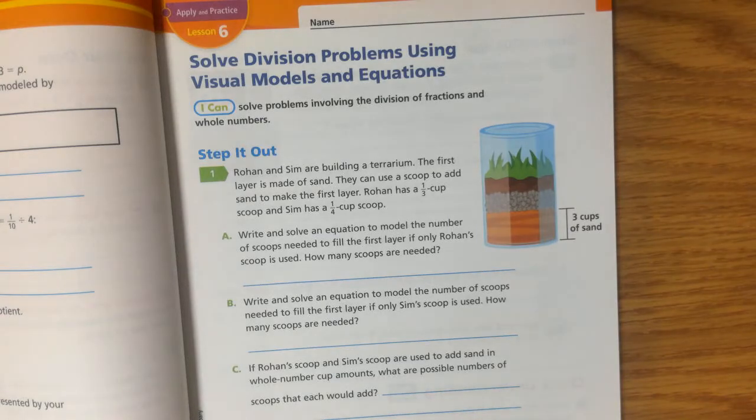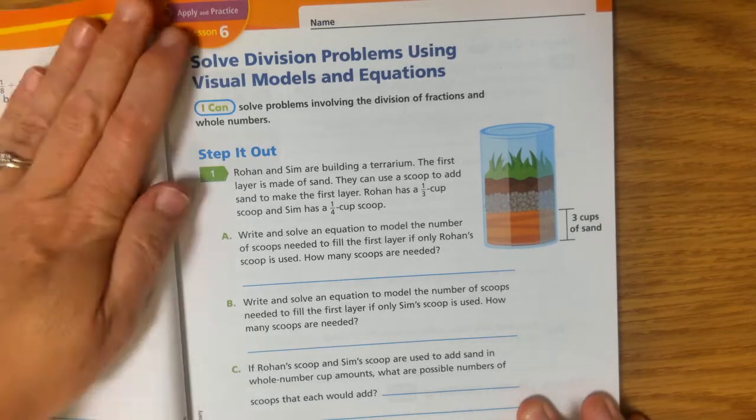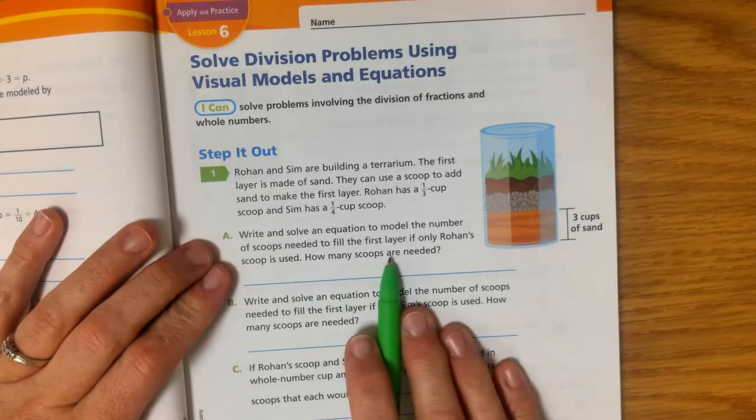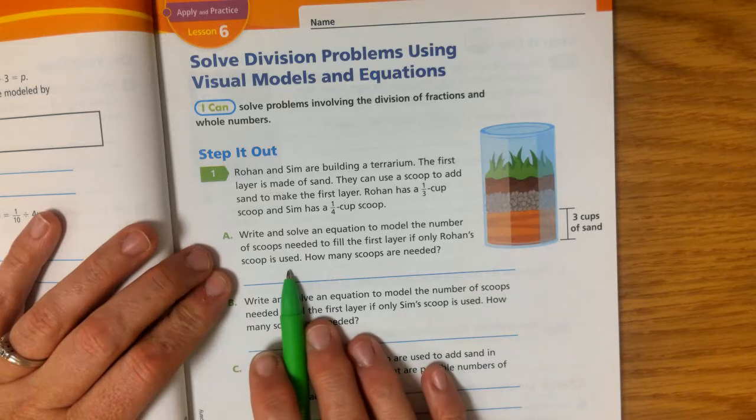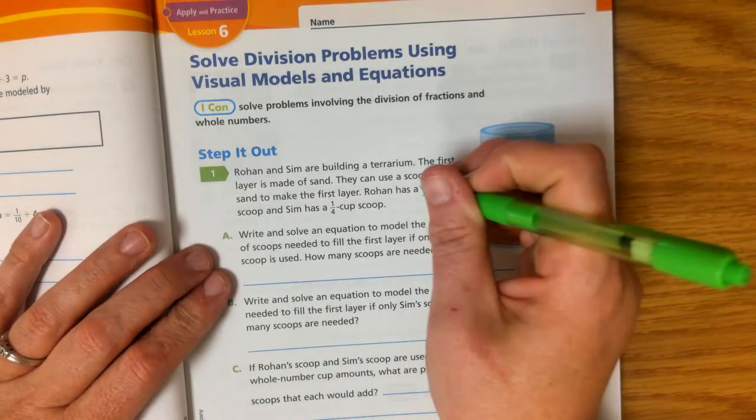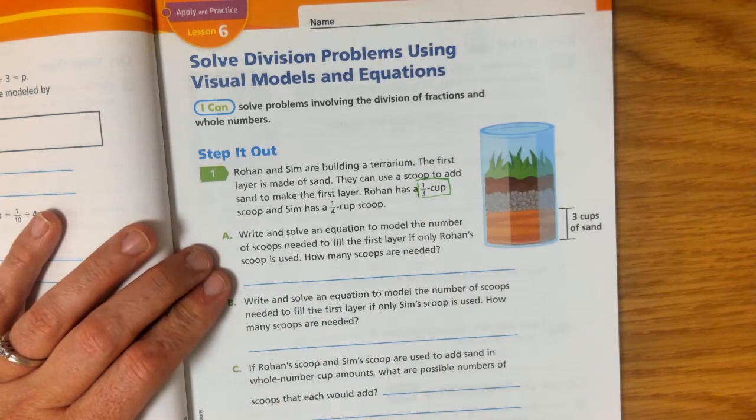Okay? So Rohan and Sim are building a terrarium. The first layer is made of sand. They can use a scoop to add sand to make the first layer. Rohan has a 1/3 cup scoop and Sim has a 1/4 cup scoop. Write and solve an equation to model the number of scoops needed to fill the first layer if only Rohan's scoop is used. So if only Rohan's scoop, he's got a 1/3 cup scoop.